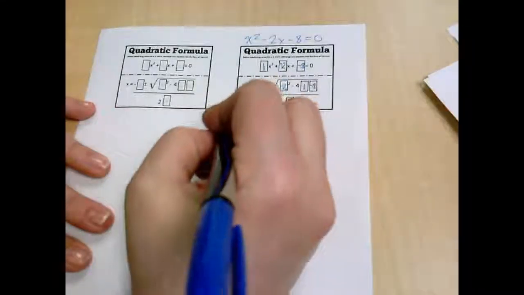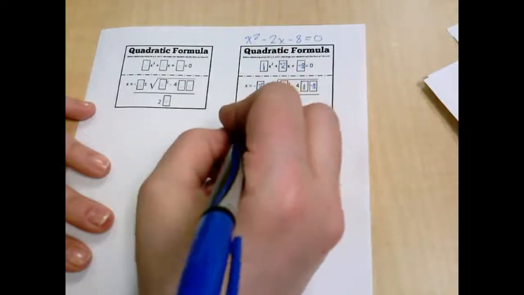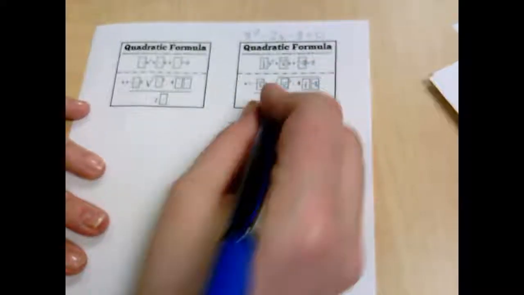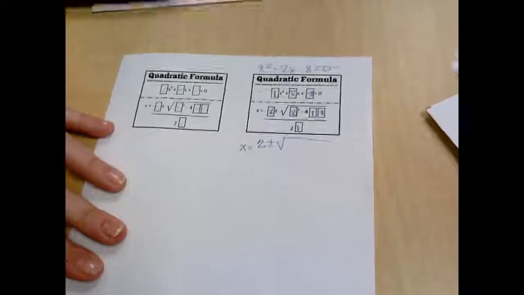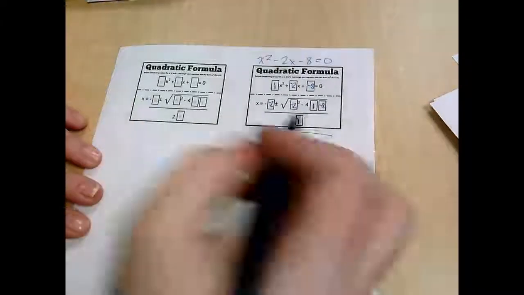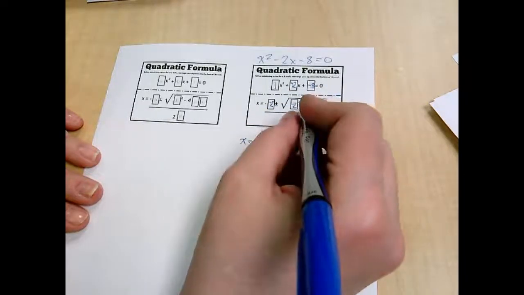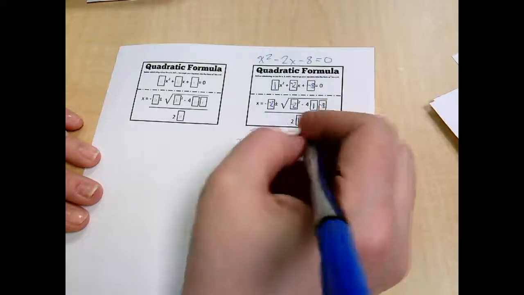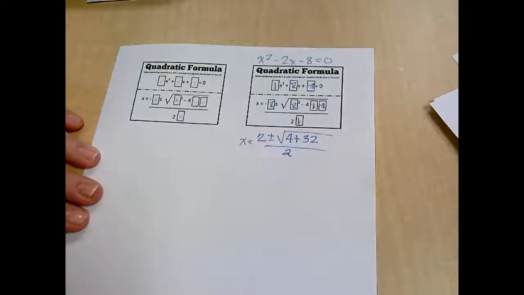And so then I'm going to rewrite down here, x equals negative 2, so that's the opposite of negative 2, which is just straight 2, plus or minus the square root. Negative 2 squared will give me, gosh, this camera is struggling this morning. Let's see if I can adjust it just a little bit more. So, negative 2 squared is positive 4 minus 4 times 1 times negative 8. So that's a plus 32, all over 2 times 1, which is 2.